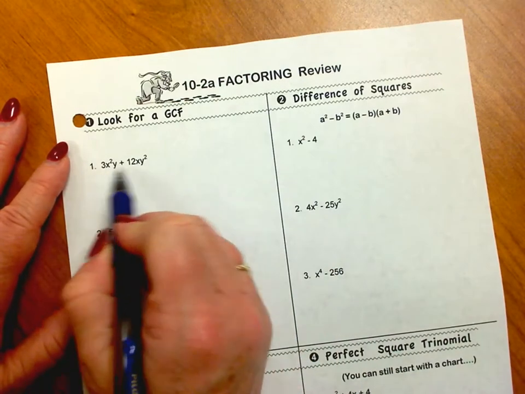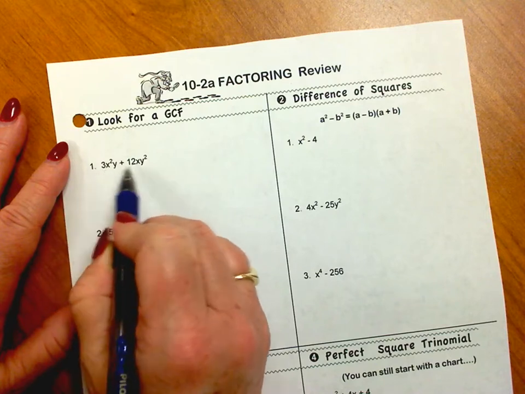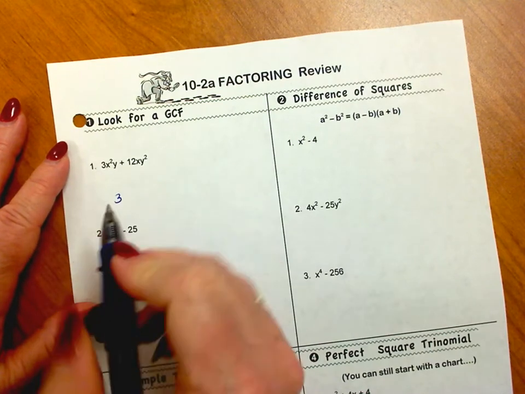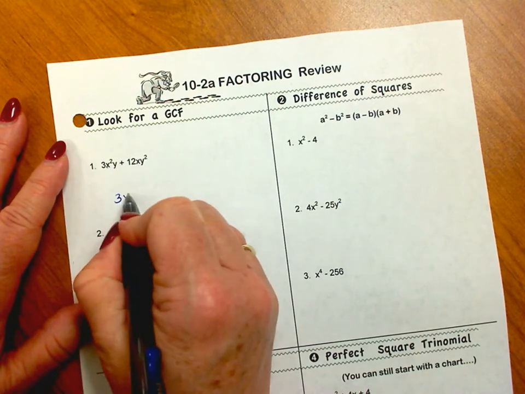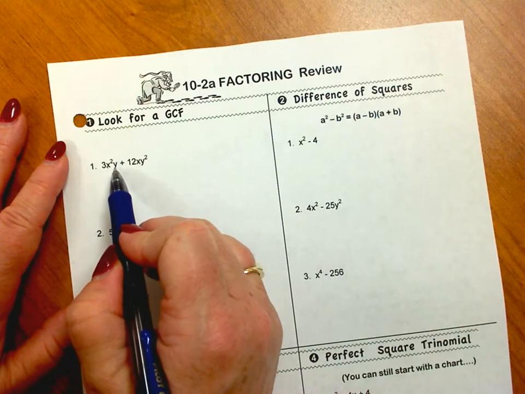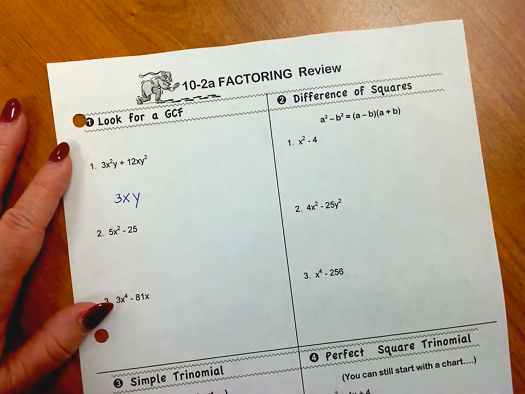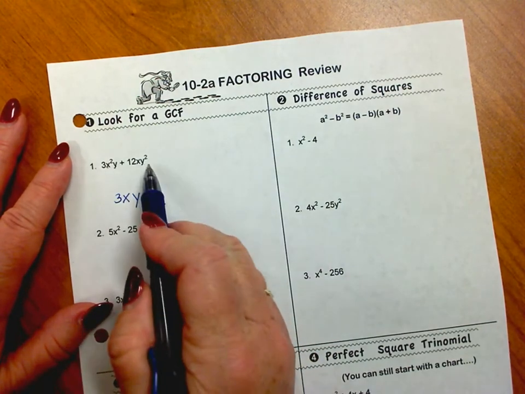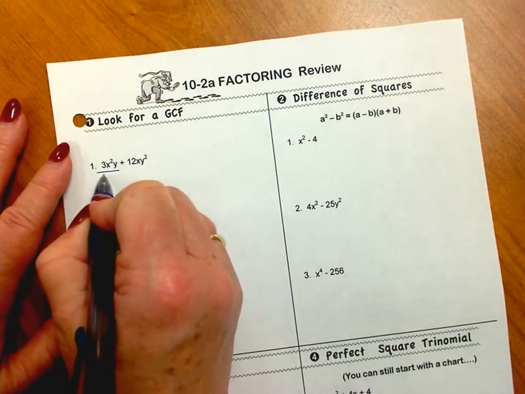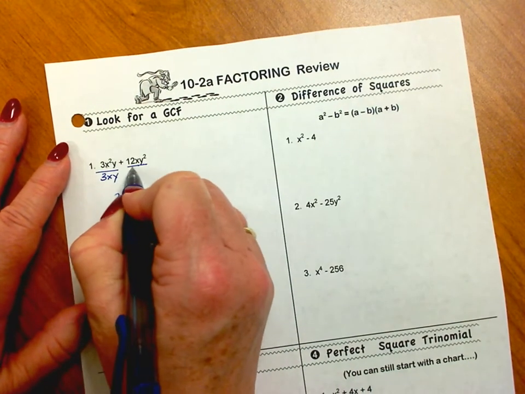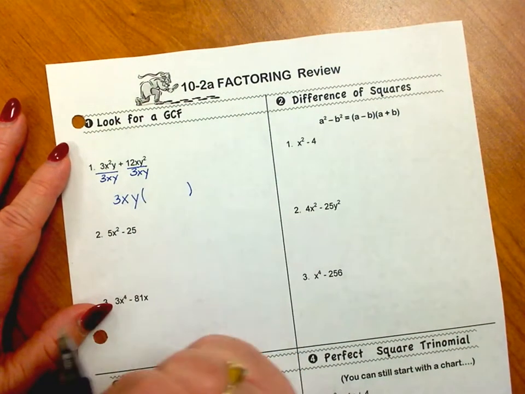We're going to look at each term carefully and see what we can divide both terms by. So it looks like both terms are going to be divisible by 3, so we'll pull out a 3. Both terms have x's, but one at a time is the most it has, so we'll divide it by 1x. And then we have 1y here and 2y's here, so we'll divide it by 1y. If we had y squared and y cubed, then we could divide it by y squared, but you can't divide it by more than you have. Okay, so we've got 3xy and 3xy, and we're going to divide those. Whatever's left goes in the parentheses.